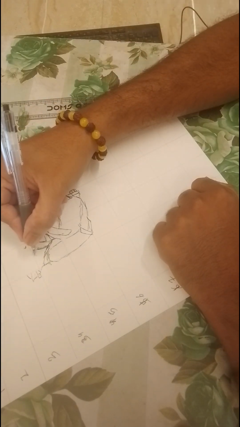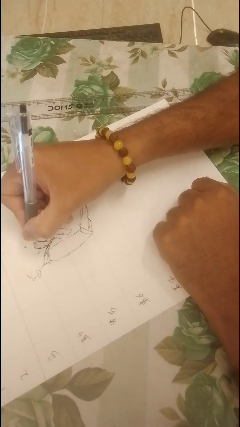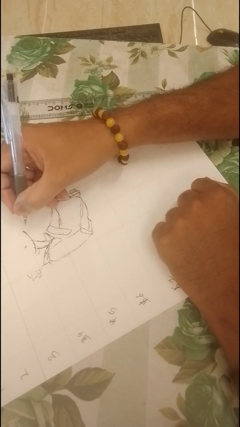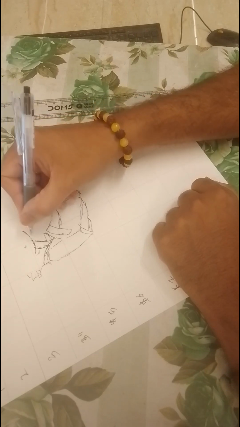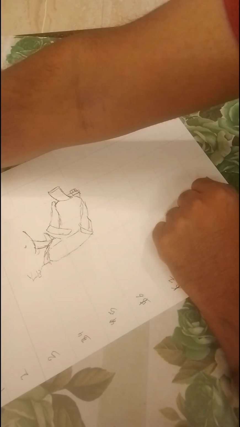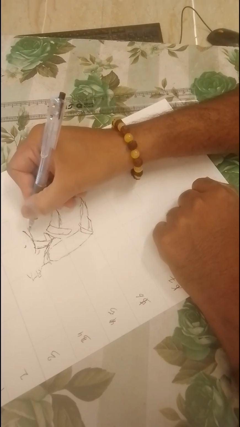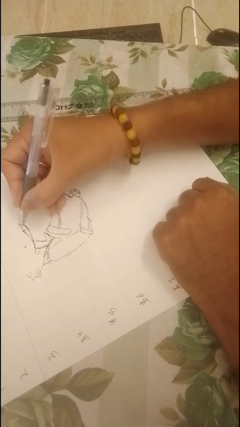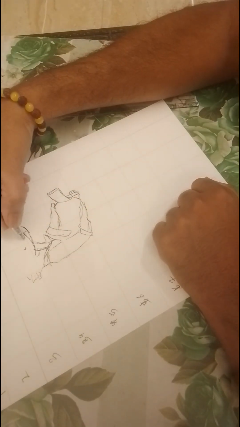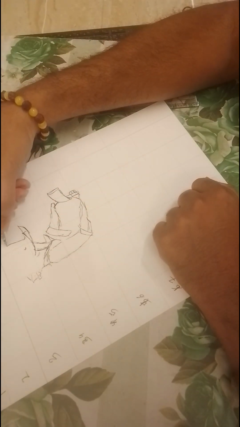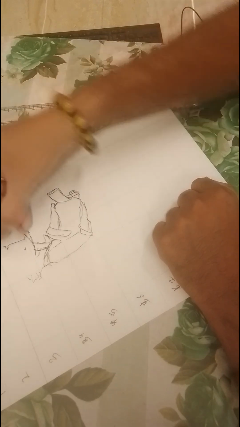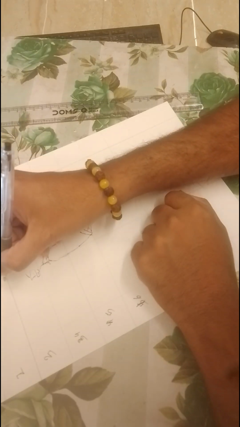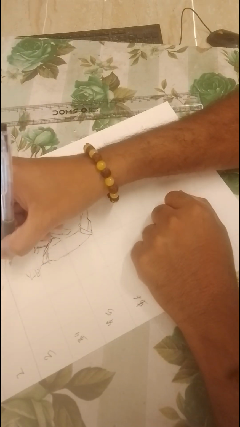And as you can see I am just making out the pose, and the pose has already started looking good. At least it started looking good to me, but let's see how further we can proceed. And through some line drawings, I think I am able to indicate what I am going to draw.